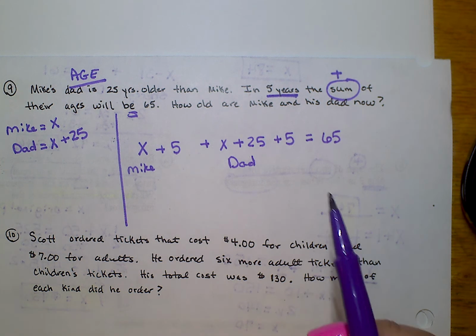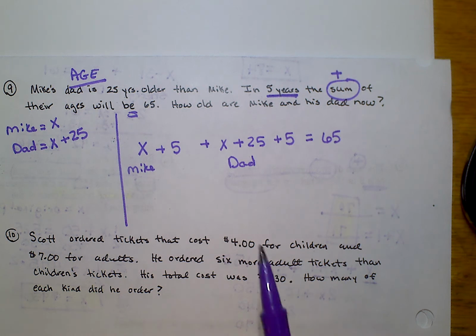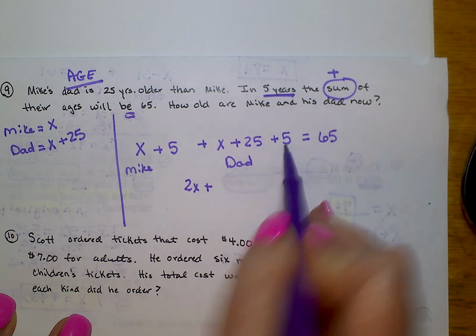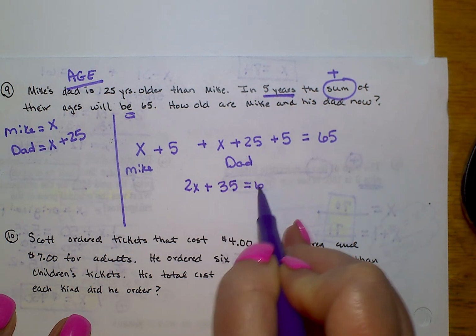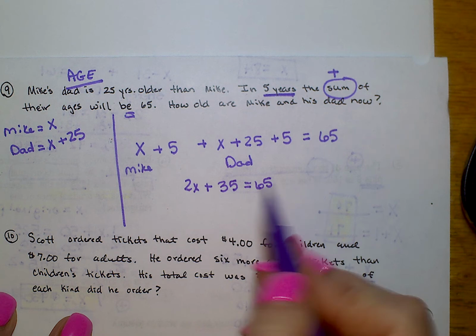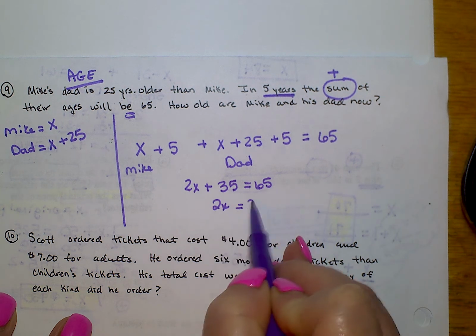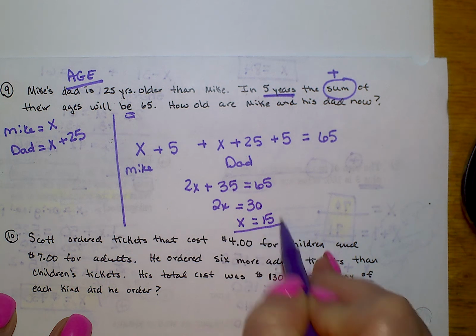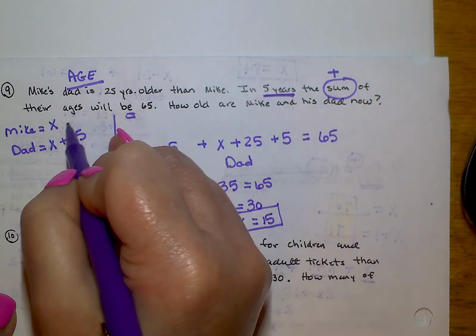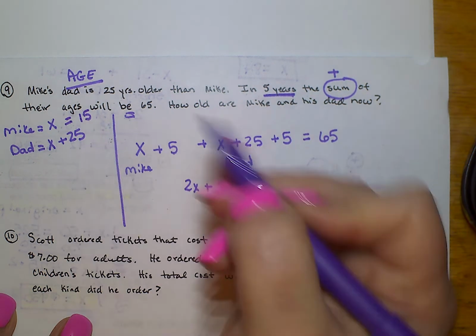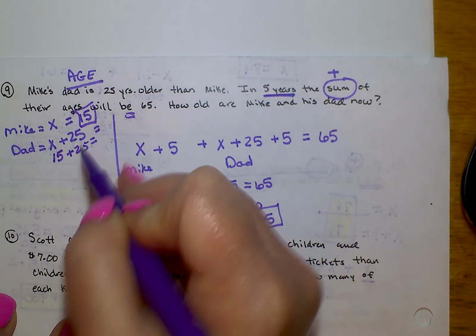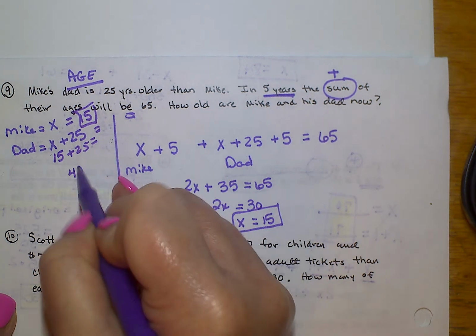So this would be putting together your like terms first. So we'd have 2x plus 35 equals 65. 2x equals 30. So x would be 15. So Mike is 15 years old right now. Dad, I would add 25 to that. Dad would be 40 years old right now.